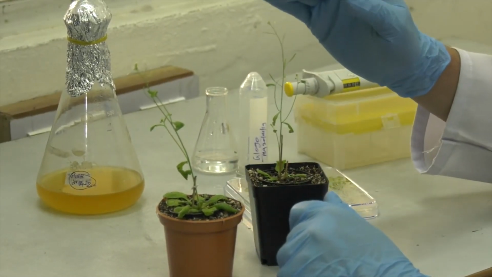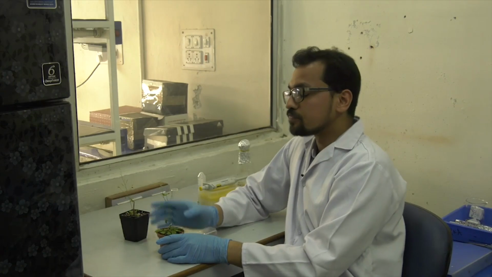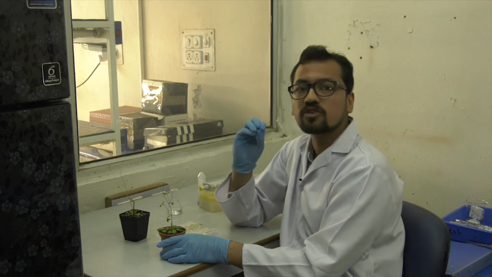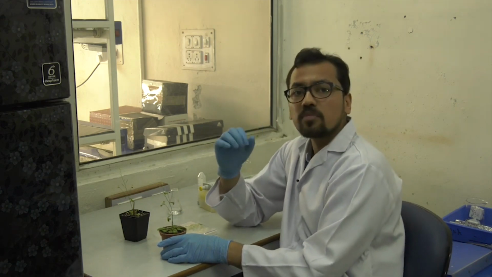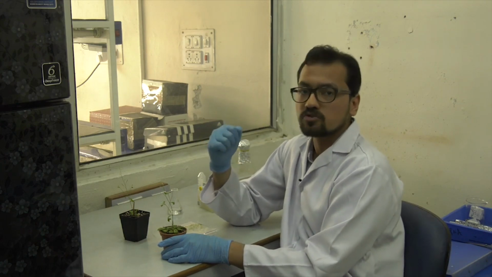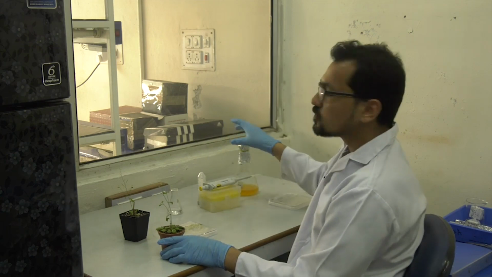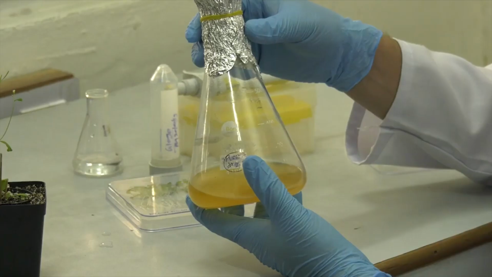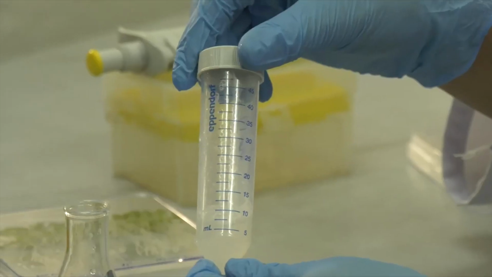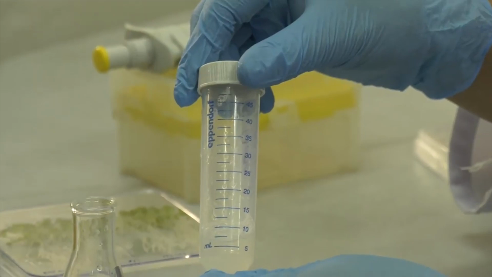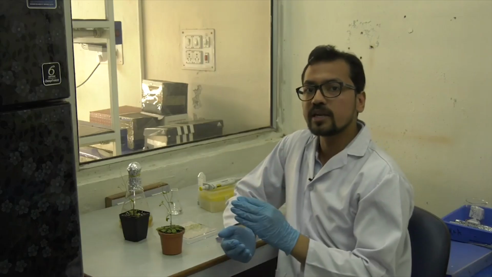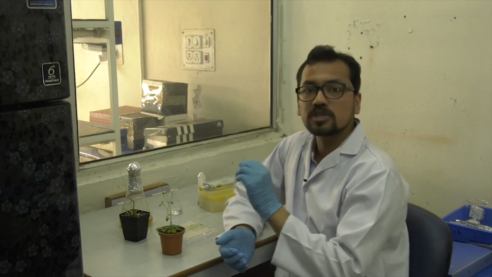It has calyx, flowers. For the transformation, what we do at a younger stage, when the flowers have not even opened, that is, it is just a floral bud, the agrobacterium which has my gene of interest is used for the transformation. For that, first we pellet the agrobacterial culture as we did similarly for rice. Now this pelleted culture is then suspended in sucrose solution along with Silwet 77. Silwet 77 is a chemical which allows the agrobacterium to stick to the Arabidopsis plant.